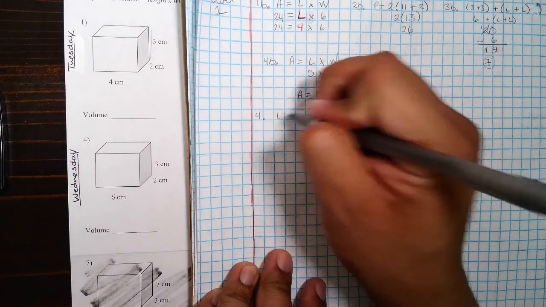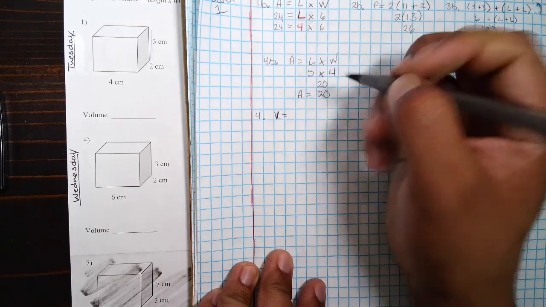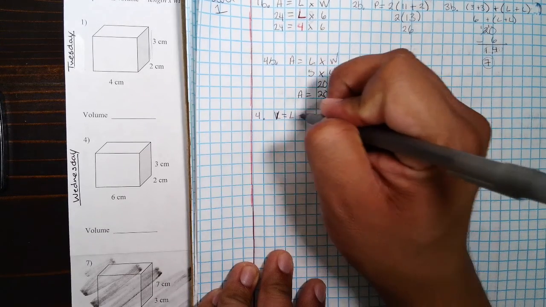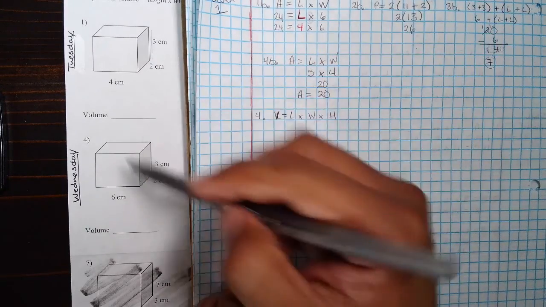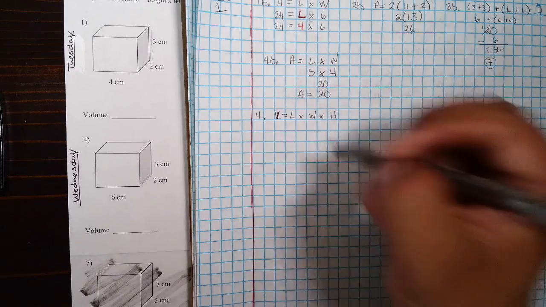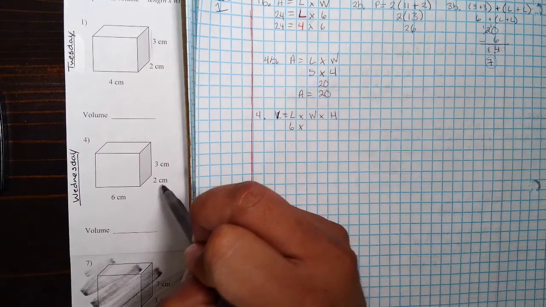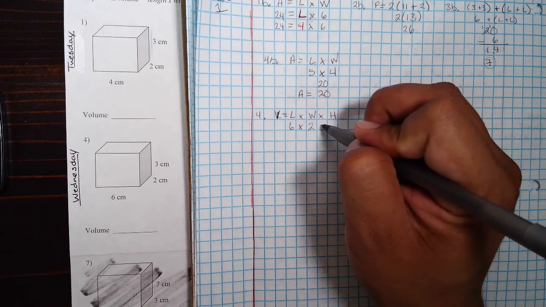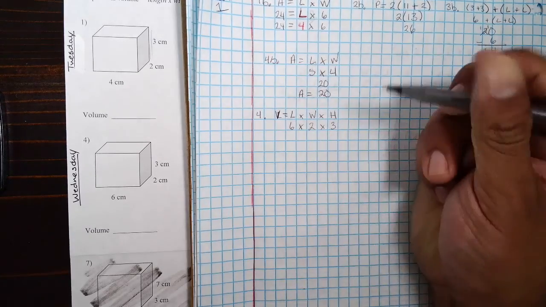So again, volume equals length times width times height. So now we have 3 of them. So let's take a look at number 4. The length is going to be 6 centimeters times the width is 2 centimeters times the height, which is 3 centimeters.